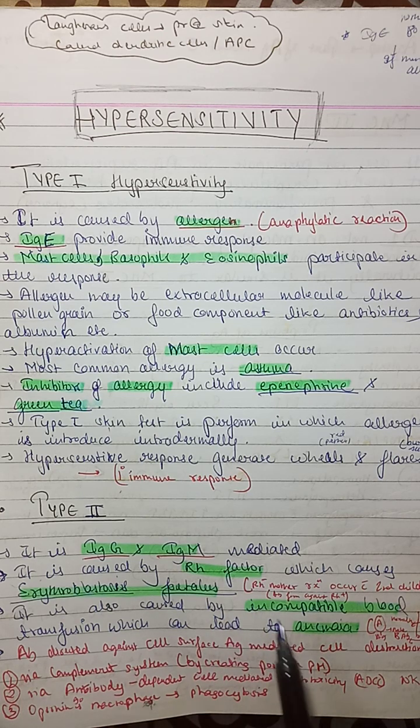Basically, an Rh negative mother reacts with the second child if that child is Rh positive. She has antibodies against the Rh positive cells. That is why erythroblastosis fetalis happens. It is also caused by incompatible blood transfusion, which can lead to anemia.